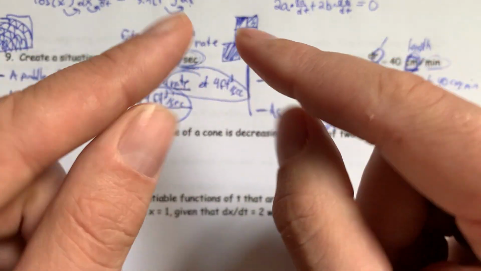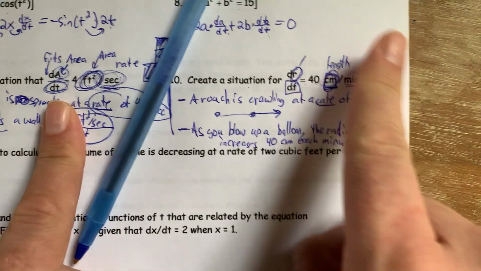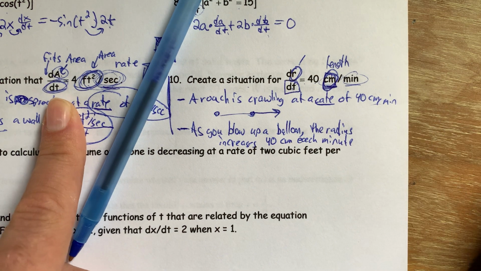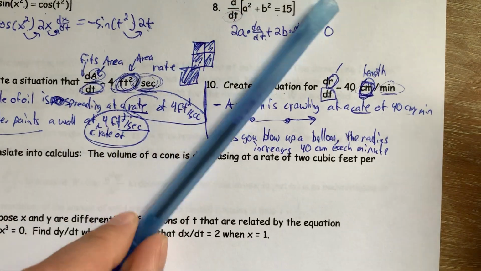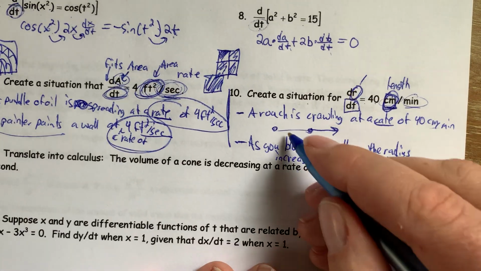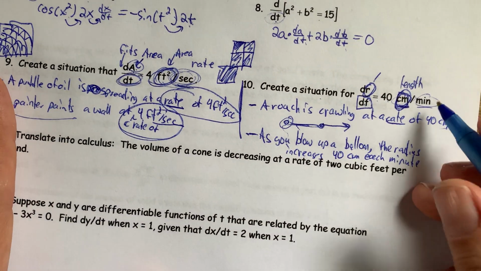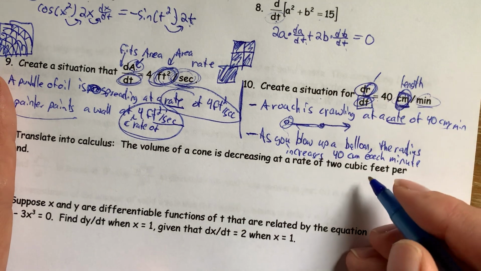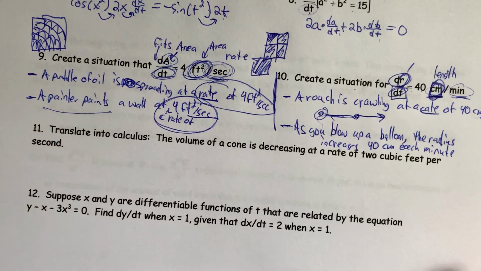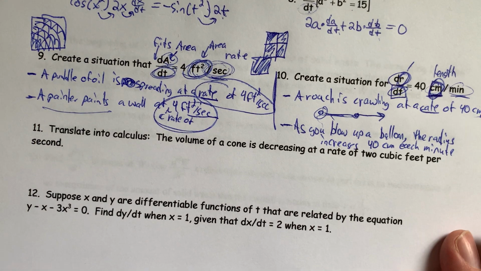The radius of a balloon is the distance from the center to the outside of the balloon, and as you blow it up, that distance is getting bigger because you're making the balloon get larger. As the roach is crawling, it's not where it is, it's how it's moving each minute. So when we look at rates, we're looking at like what are the variables and what are the units there, okay? Let's translate this into calculus.